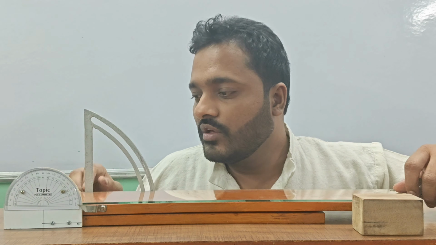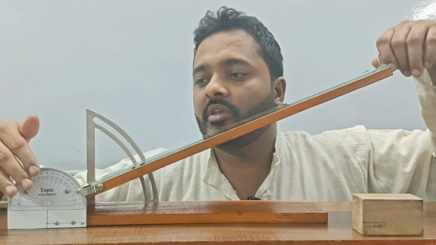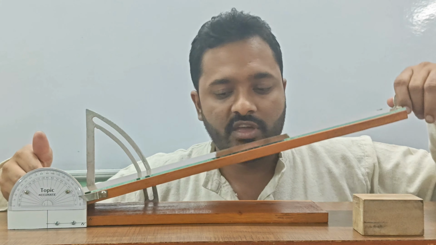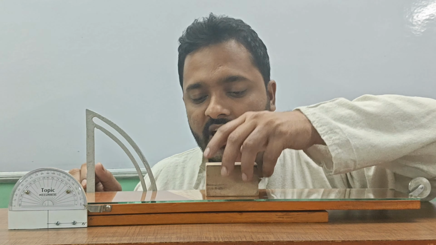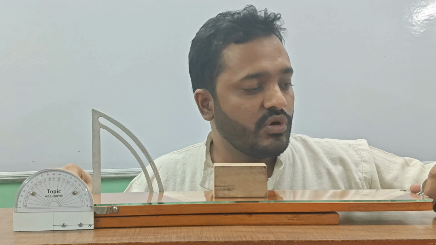So let's get started. So we have an inclined plane arrangement, और यहाँ पे अपने angle measure कर रहे हैं using a protractor which is placed about this axis. So we will fix the block over here, and we will find out at what angle the block starts sliding due to its own weight.